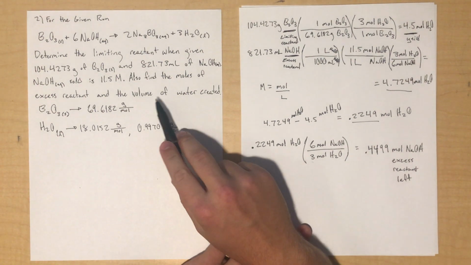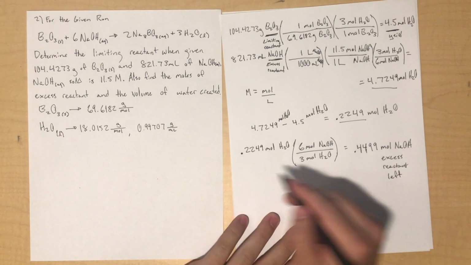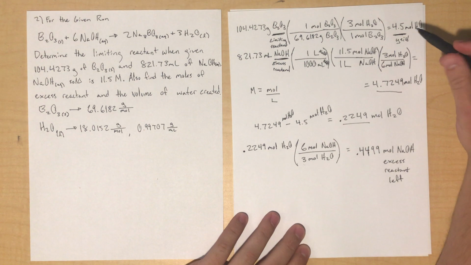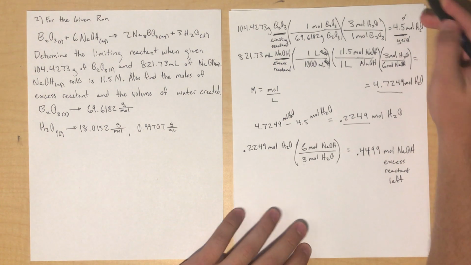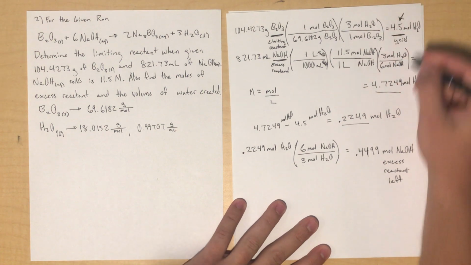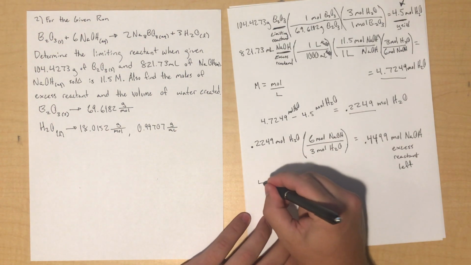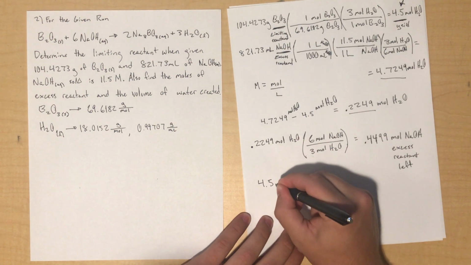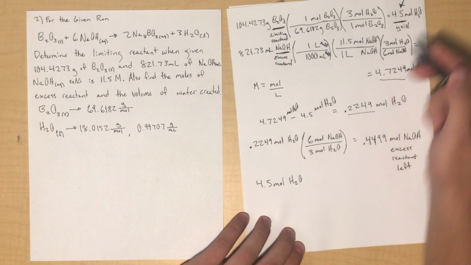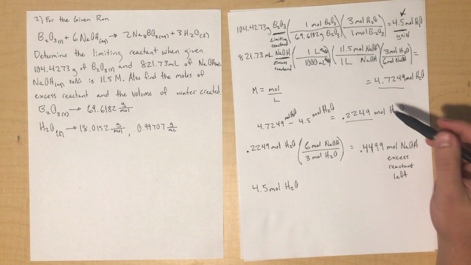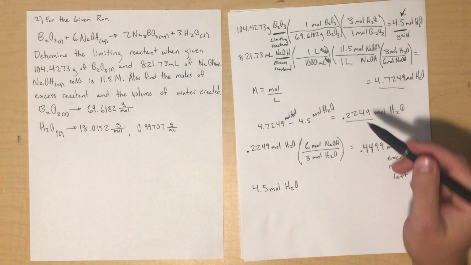So we still have to determine the volume of water created. To do that, we take this value here, because that is from our limiting reactant.